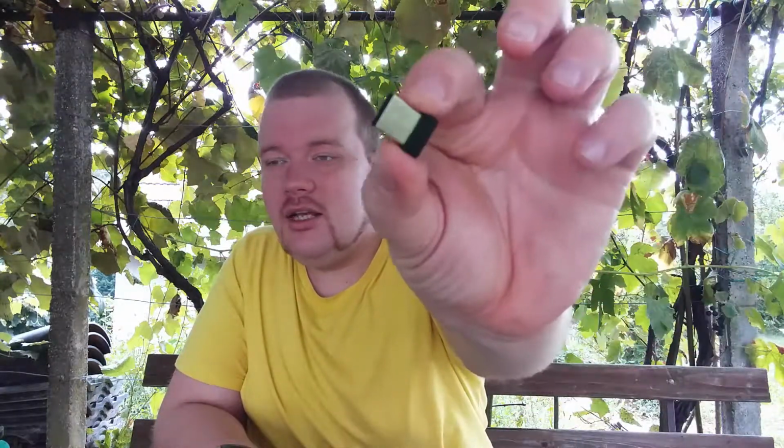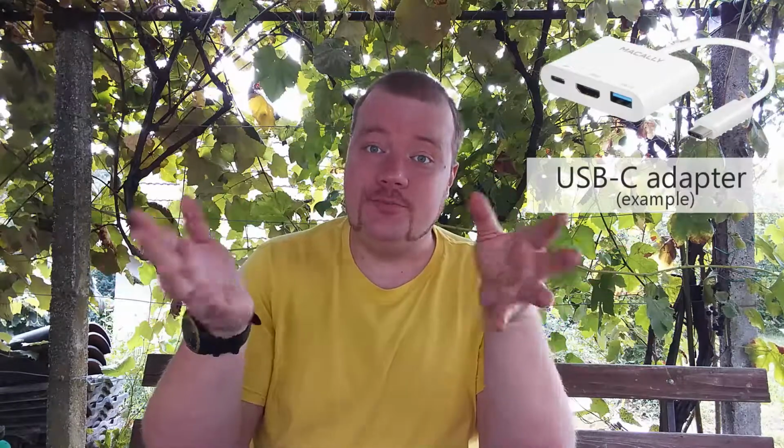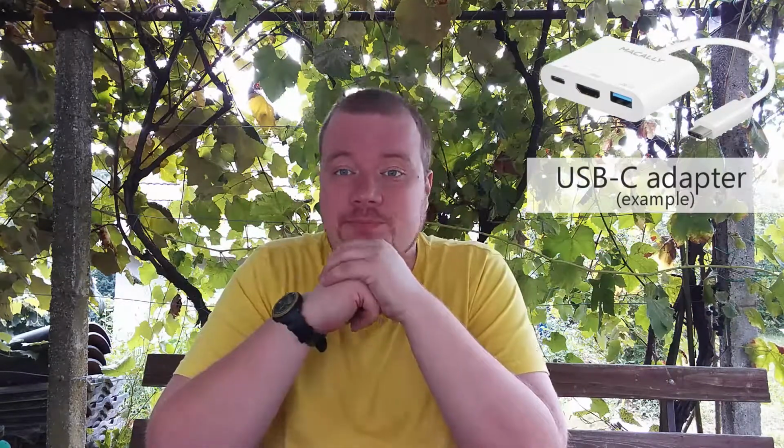So if you want to, let's say, plug in some external mouse like this one, this is just a receiver for the laptop, or you want to add another, let's say, USB flash drive or external hard drive, you need to have an adapter so you can plug in USB. So if you need all those ports, it is better that you buy a Windows laptop or desktop computer.